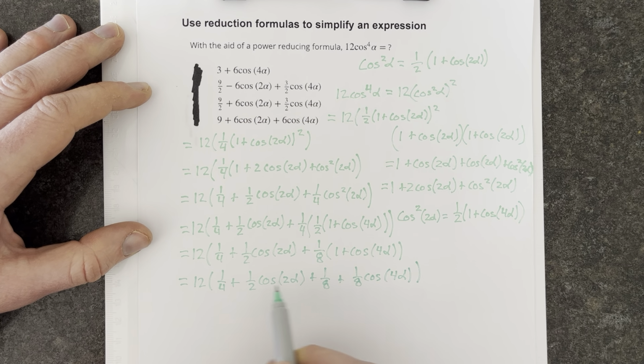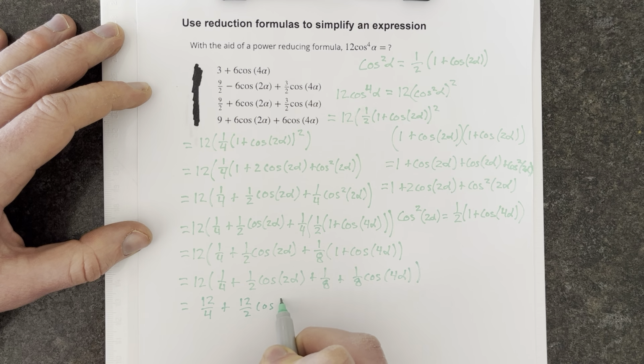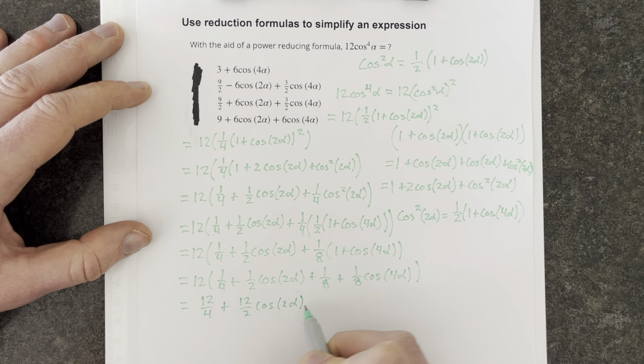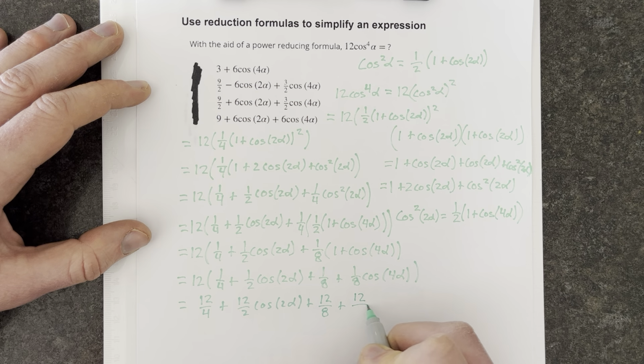Now distribute the 12 to each term, and I end up with, I'm just going to write it for now, 12 over 4 plus 12 over 2 cosine 2 alpha plus 12 times 1/8, which would be 12 over 8, plus 12 over 8 cosine of 4 alpha.